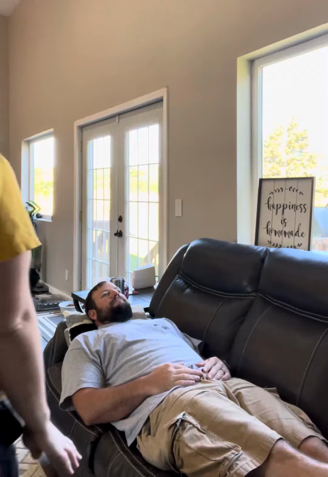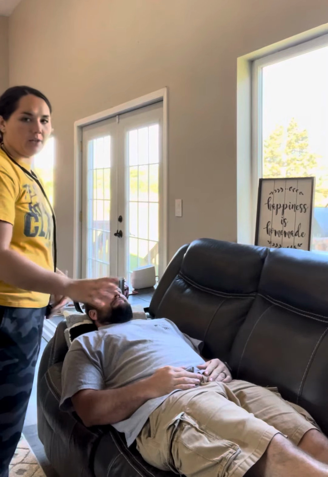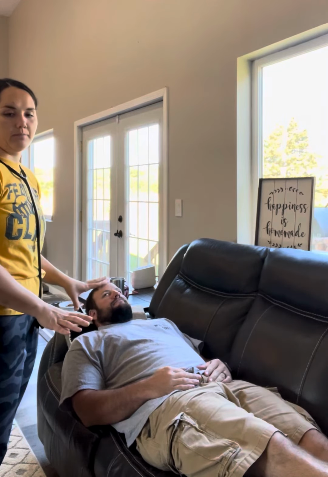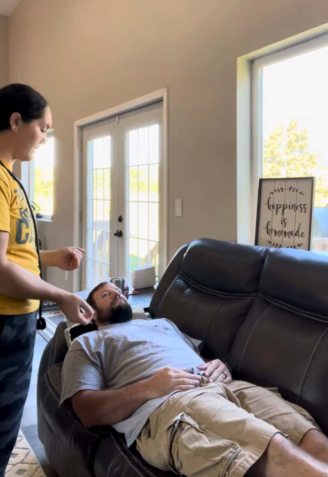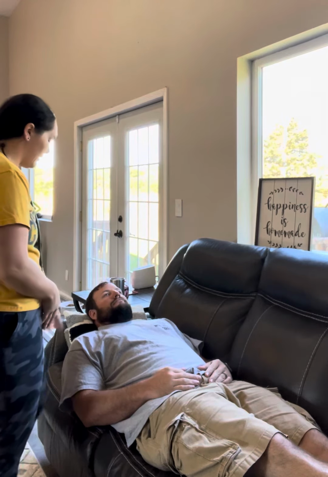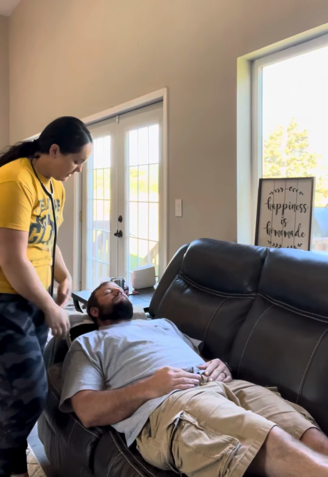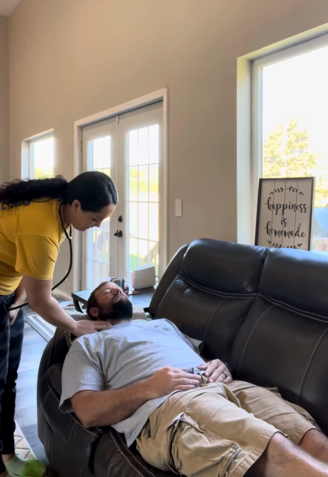All right, so while my patient is laying, again, he would have his shirt off so I can inspect everything. I will inspect his carotid arteries here, and I can go ahead and palpate both of them.